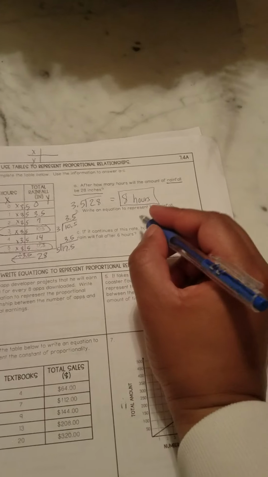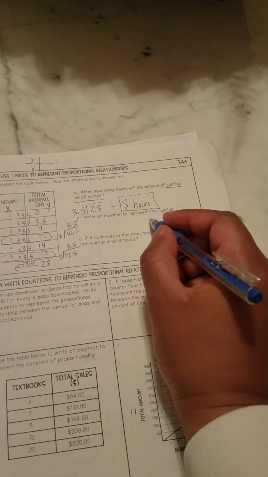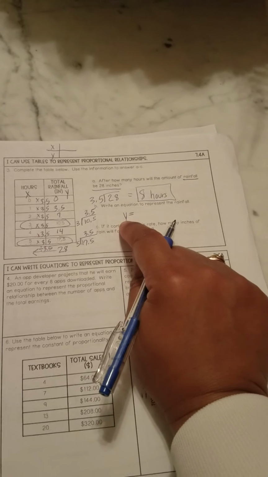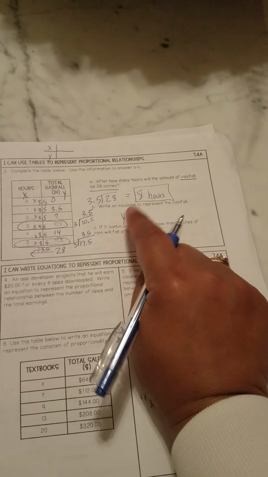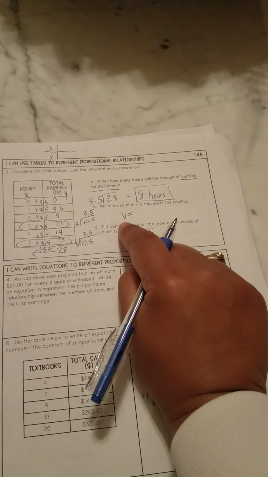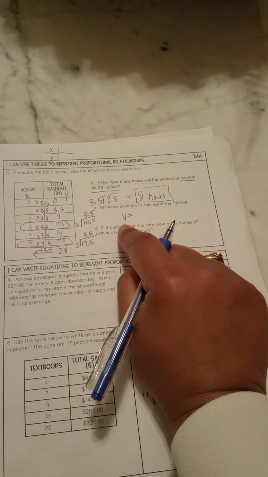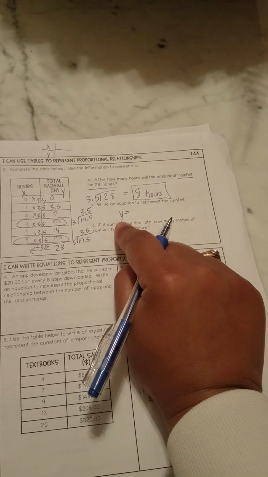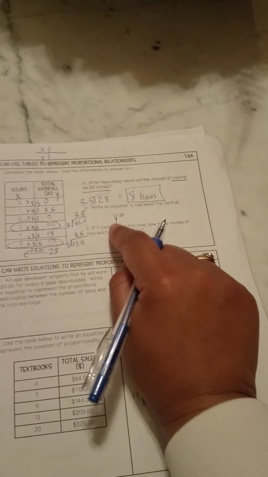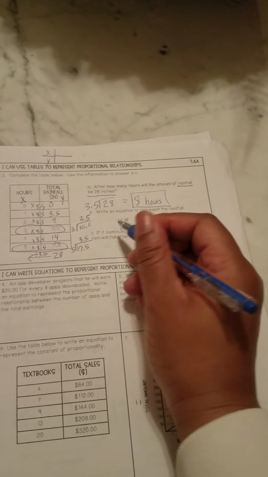Okay. B says write an equation to represent the rainfall. Well, just like I tell my students in class, you will always start off with Y equals. The reason why is because Y is your dependent variable all the time. And so it depends on whatever happens with the X. So make sure you always start off with Y equals. If they have X equals, then they would be wrong because they're trying to say X is dependent and it's actually independent. So always start off with Y equals.